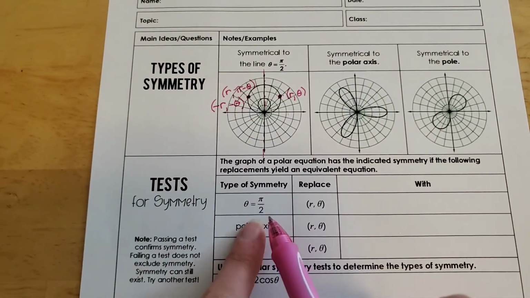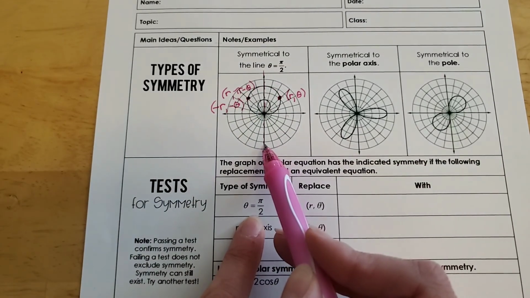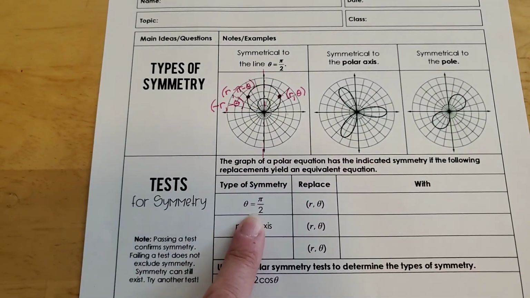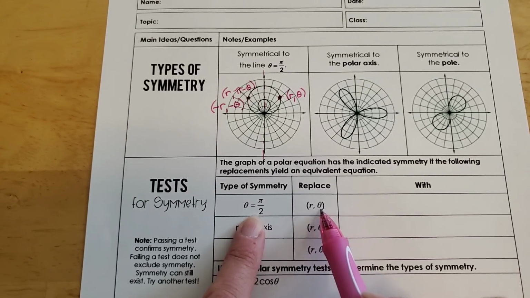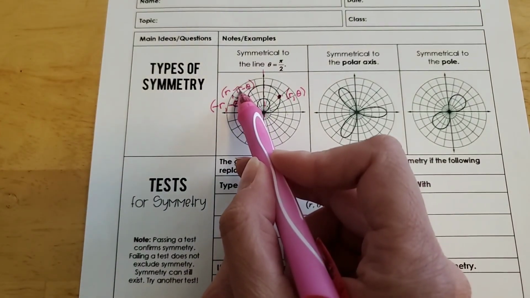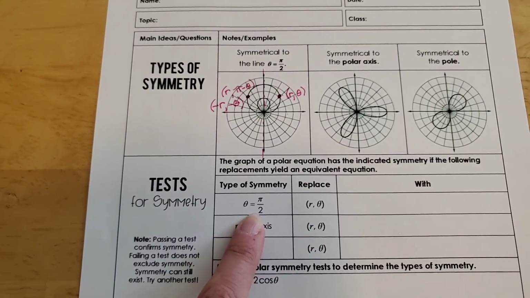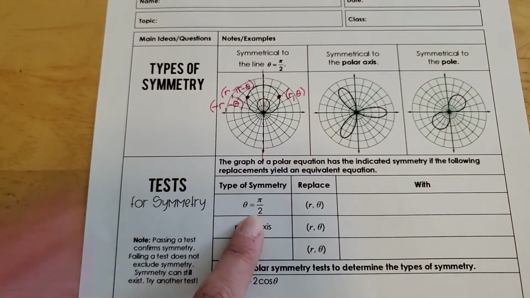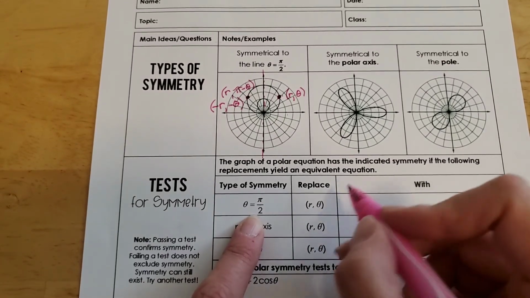So when we want to test to see if something is symmetric to the line theta equals pi over 2, instead of in our equation having r, theta, we're going to replace it with either this point or that point. And if we can manipulate that equation and have it turn back into its original form, it will be symmetric to the line theta equals pi over 2.